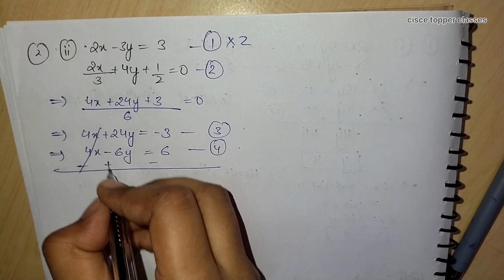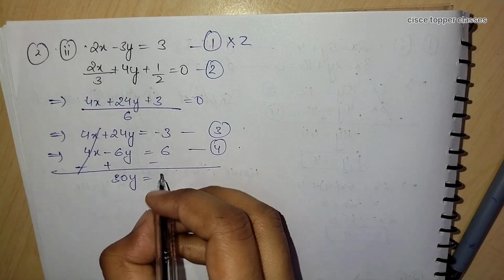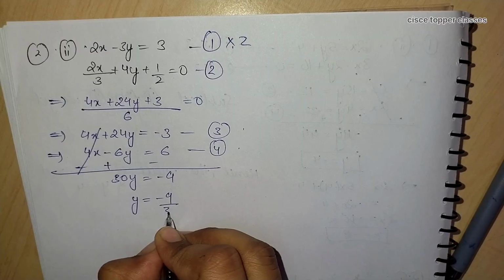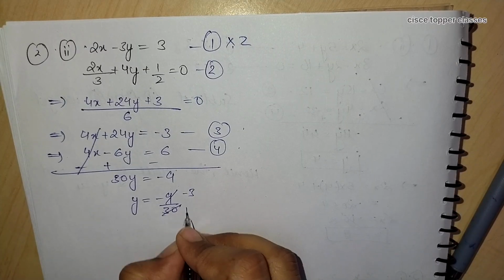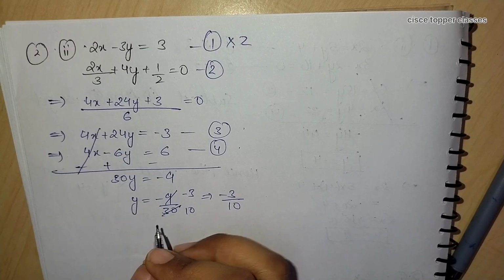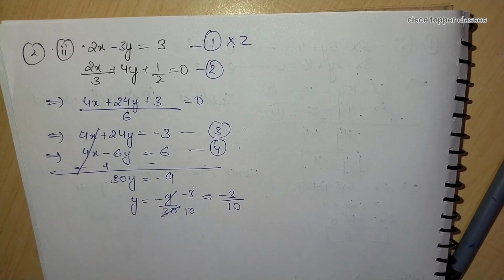So this cancels out. On cancelling out here we will get 30y equal to, on adding, 9. So y is equal to minus 9 by 30. So it is minus 3 by 10. On solving this part, by putting this value we can find the value of x here.